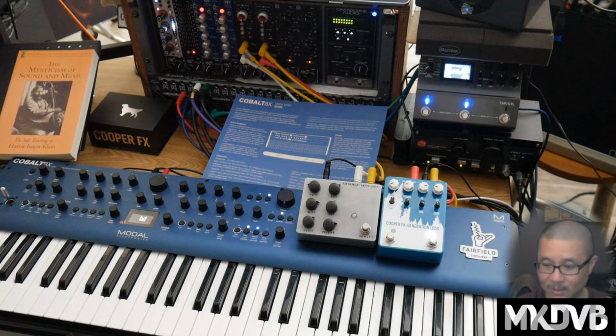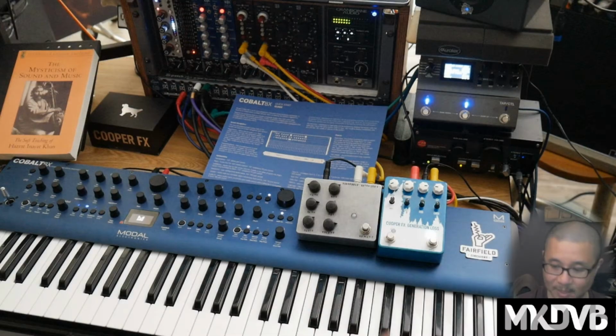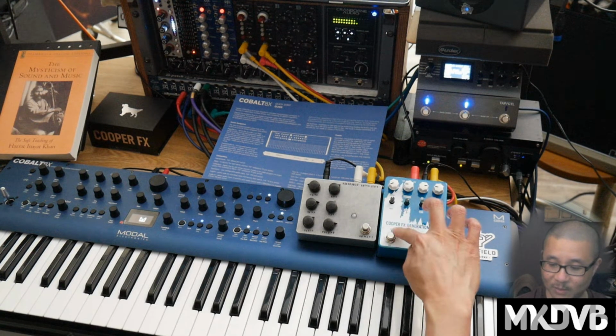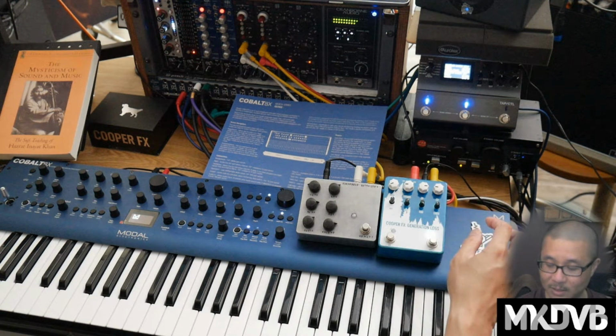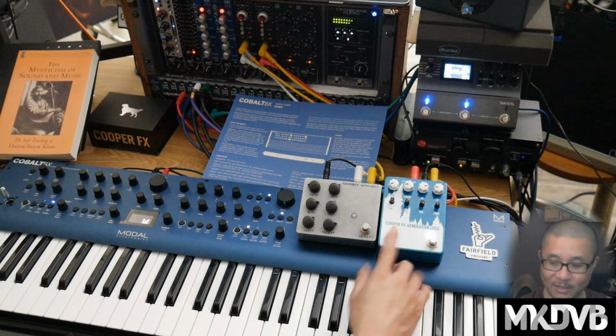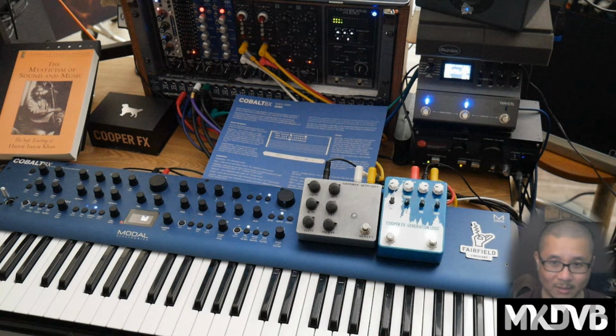Okay, so let's see what that sounds like sent through the loss here. Yeah, it's pretty nice and warm and vibey, you think? Just to finish our discussion here of the features, this thing also has some aux functions. So if I press this function button here, it will cycle through the different auxes. So the first one is the tape stop. If I turn down the dry signal here, all you hear is the tape stop.